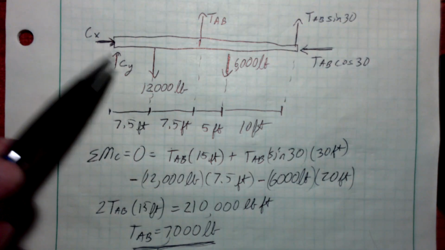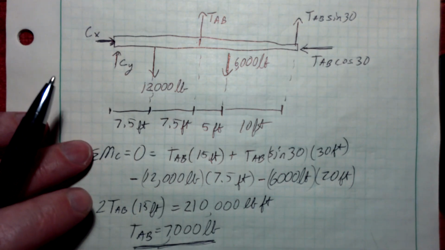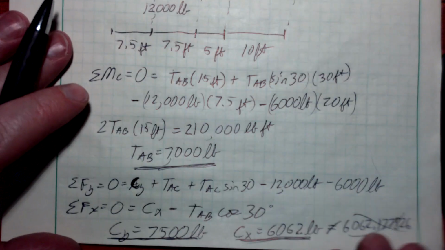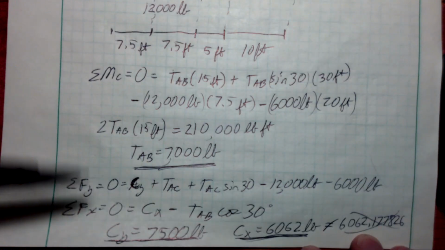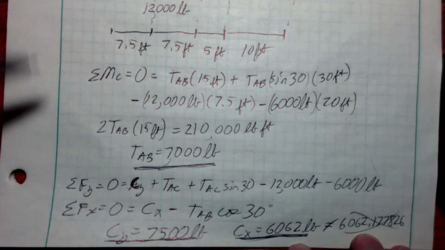How are you going to find C_X and C_Y? Pause it, go find them, and then let's work through it. In fact, I'm going to pause the video here so this doesn't get too long. Okay, how'd you do? I've got C_X here, C_Y here is 7,500 pounds.